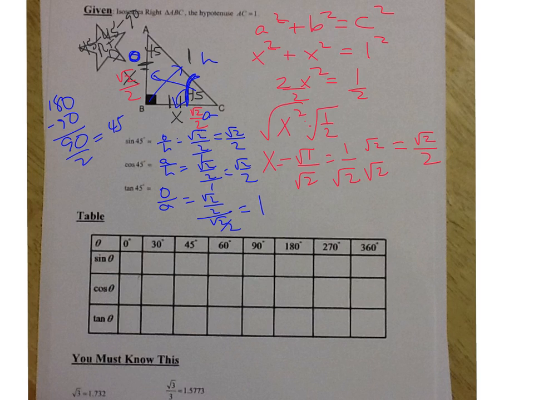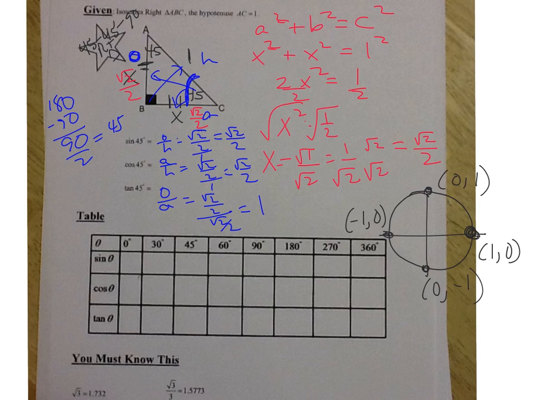So to do sine of 0, remember you're supposed to know that unit circle, right? So the unit circle here looks like this. This here, remember we're to the right one, that is (1, 0). Up 1 is (0, 1). This one is (-1, 0). And this is (0, -1).